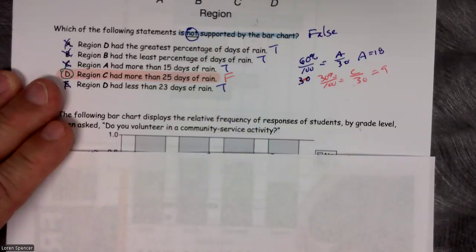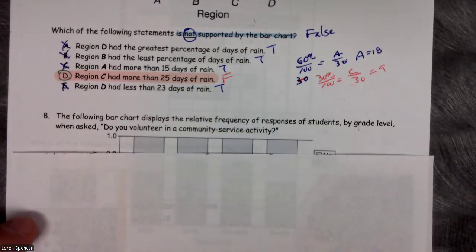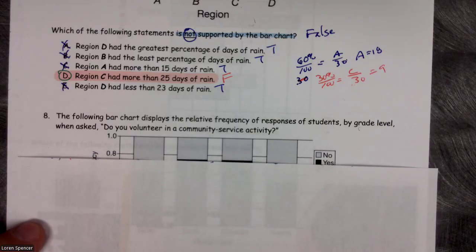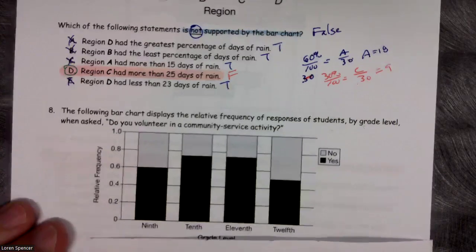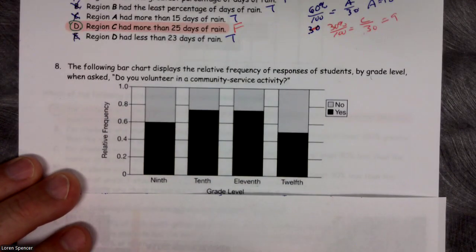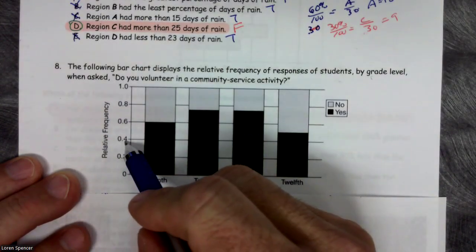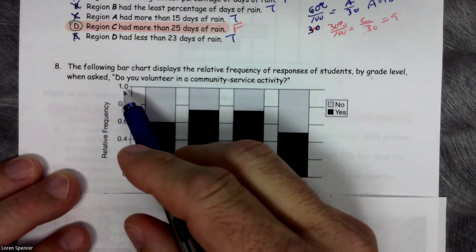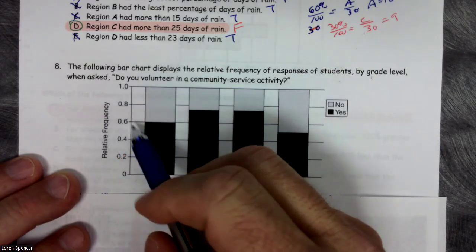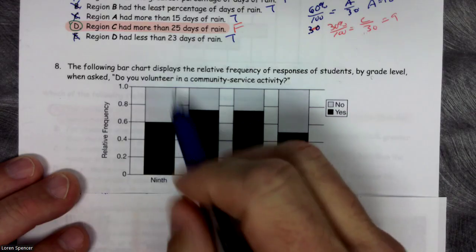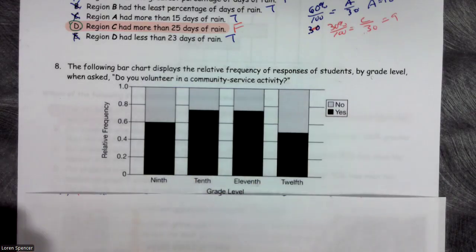Number 8, the following bar chart displays the relative frequency of students by grade level when asked, do you volunteer in a community service activity? Okay. So once again, we're dealing with percentages, 20%, 40%, 60%, 80%, and 100%. All right. Notice each bar goes to 100% because it's a segmented bar chart.